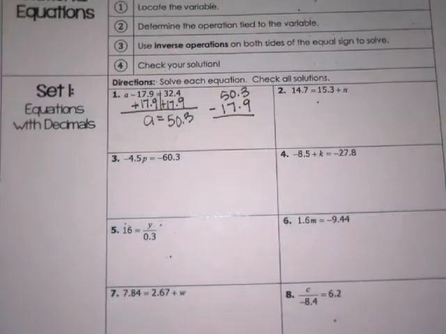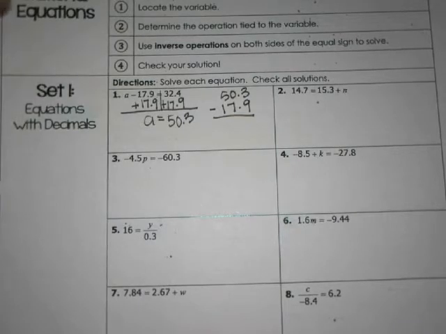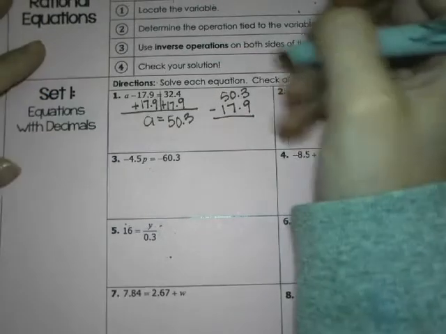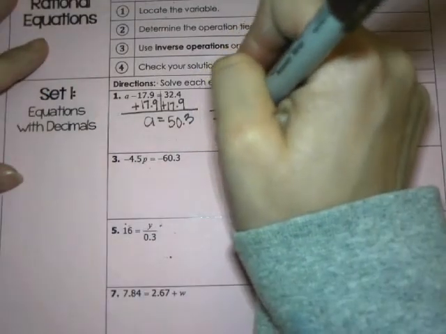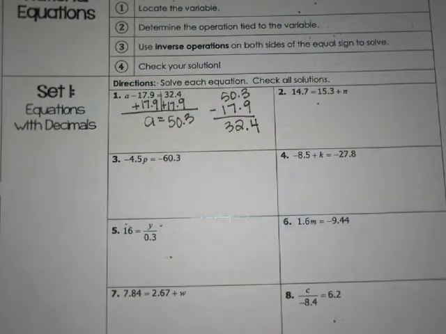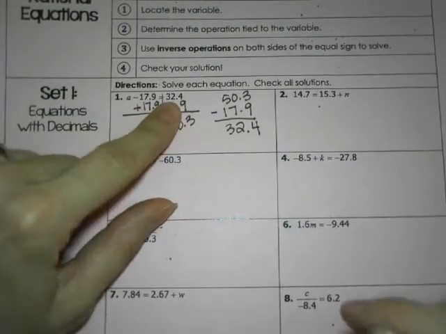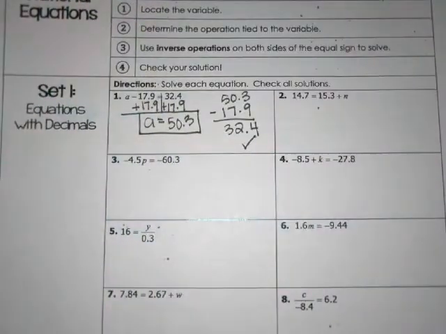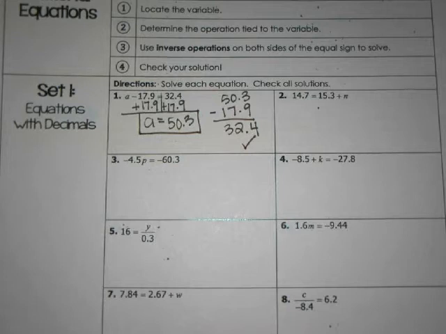So every single problem, guys, you should be checking your math. And what is 50.3 minus 17.9? 32.4, 32 4/10. Is that what the answer is here? So we know we did it right, and we know our answer is A equals 50.3, 50 3/10.